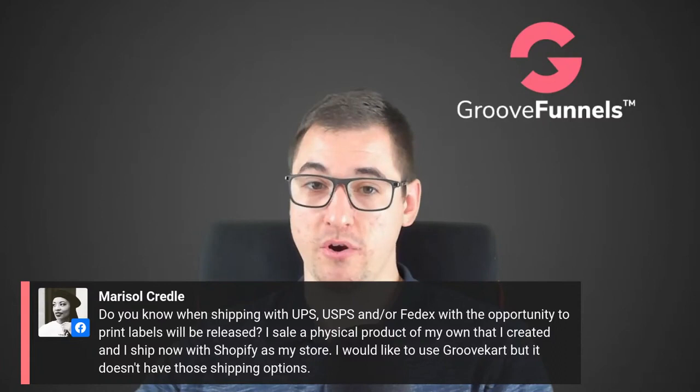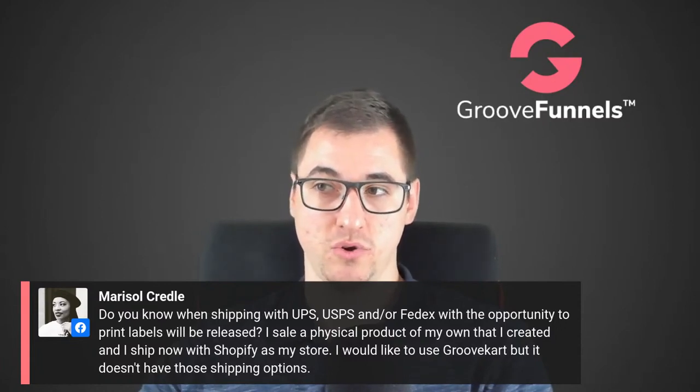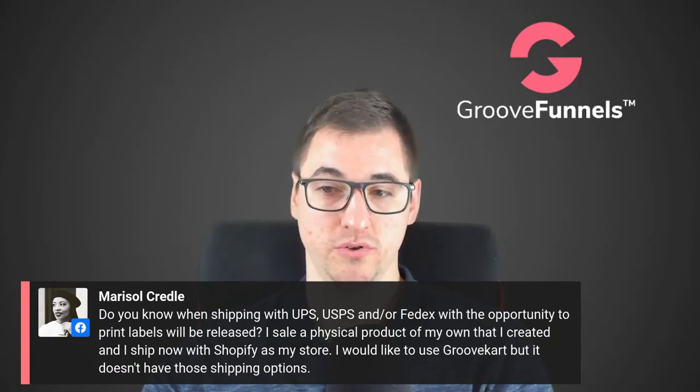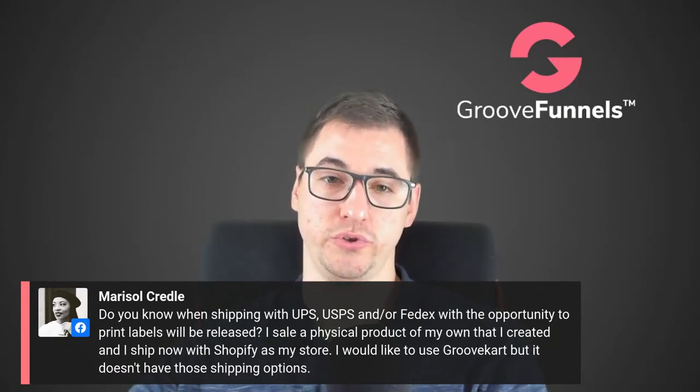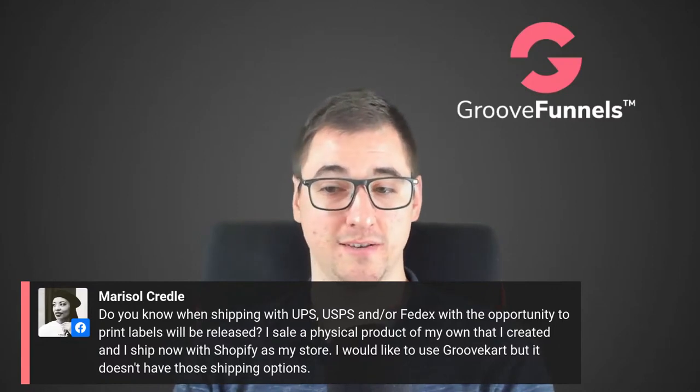Probably through Zapier, you can use that. As you know, we have Zapier connection. Zapier connects to almost everything in the world, so have a look into solutions using Zapier. They don't necessarily need to be an app in the GrooveKart app library.